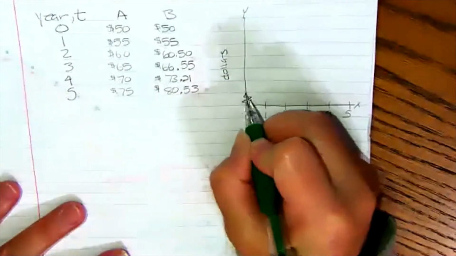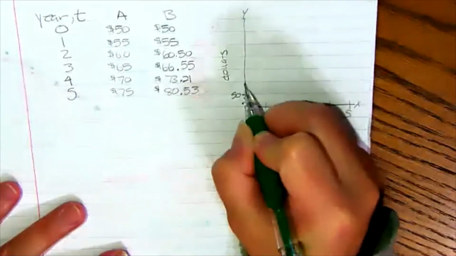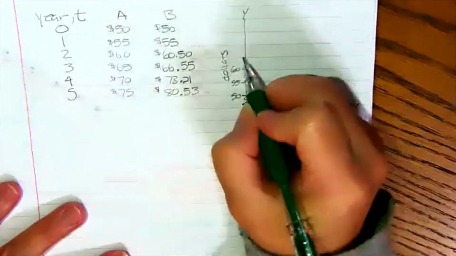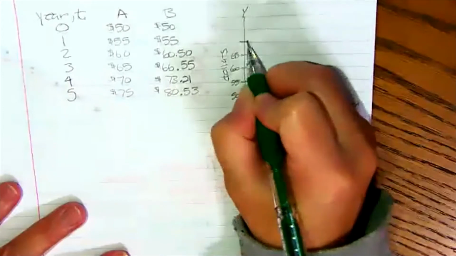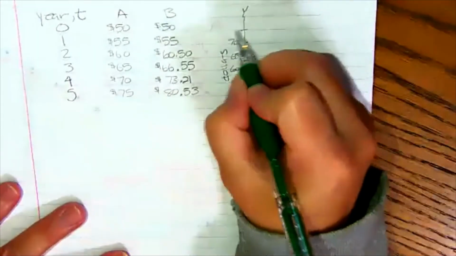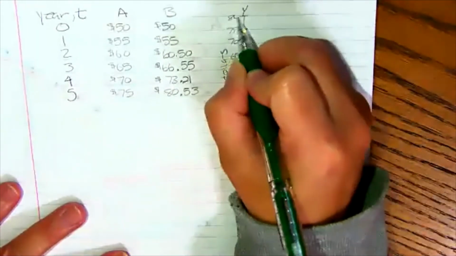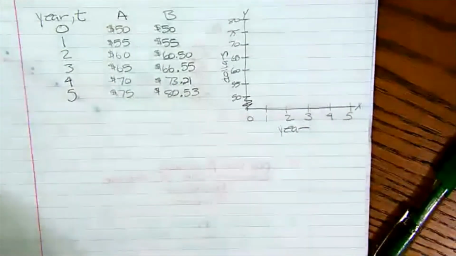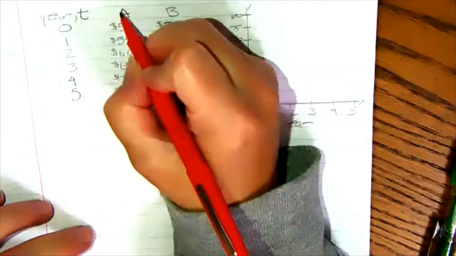And let's go with 50, 55, 60, 65, 70, 75, 80. So let's graph these guys.